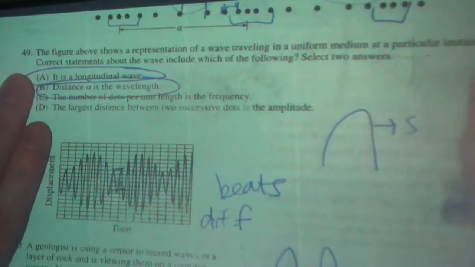So for example, if I have 5 and 5, that's going to cancel out. If I have 5 and 4 like this, then I'm going to have just a smaller amplitude. It's still destructive interference, but it's not canceling out to 0. So that tells me they have different amplitudes, so A and B.